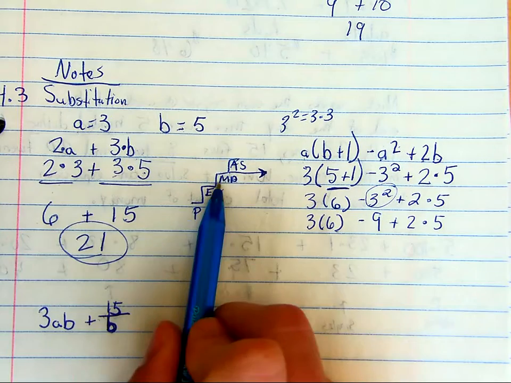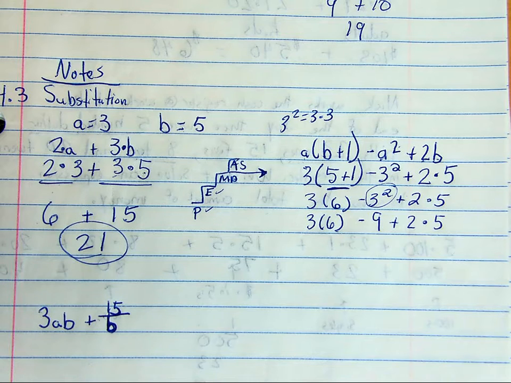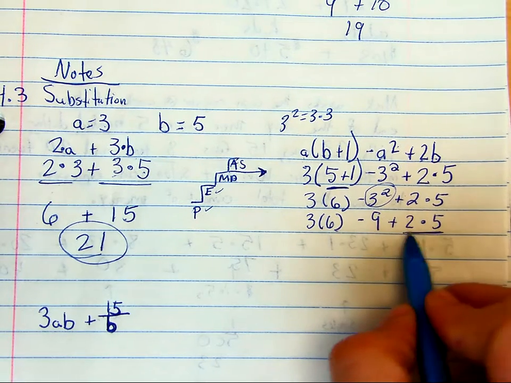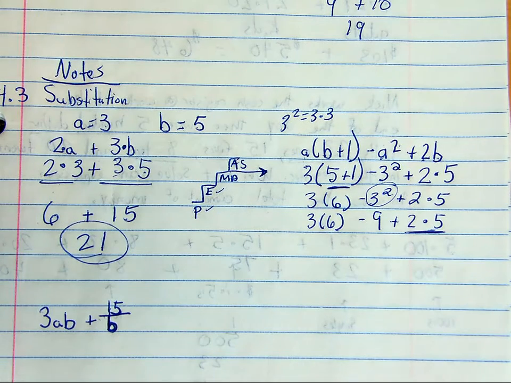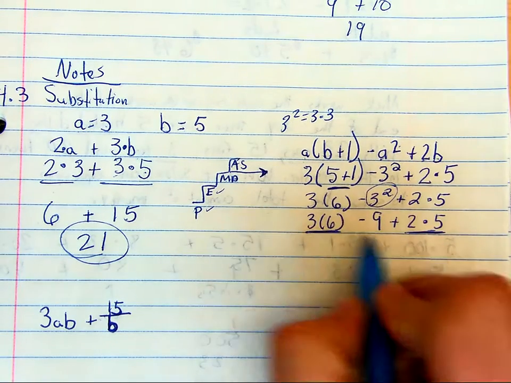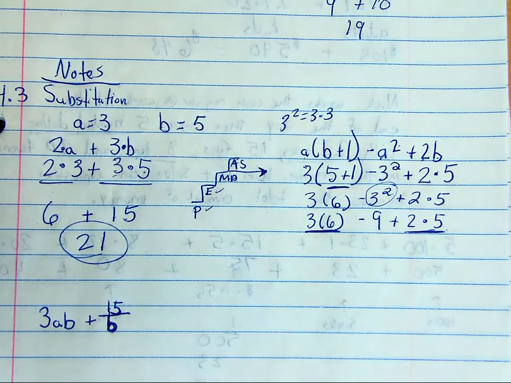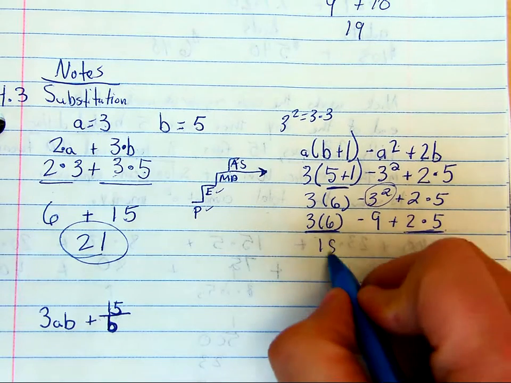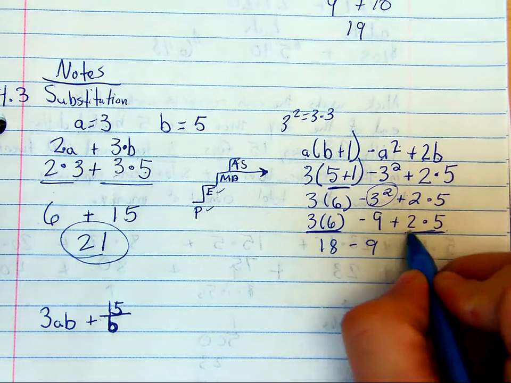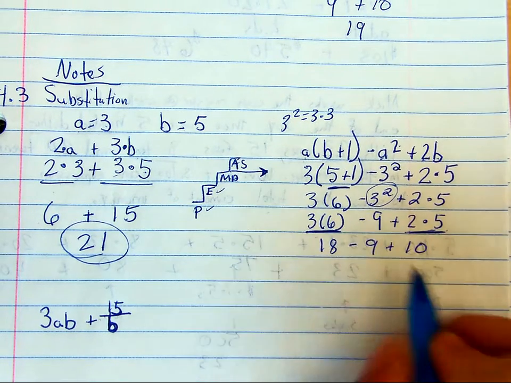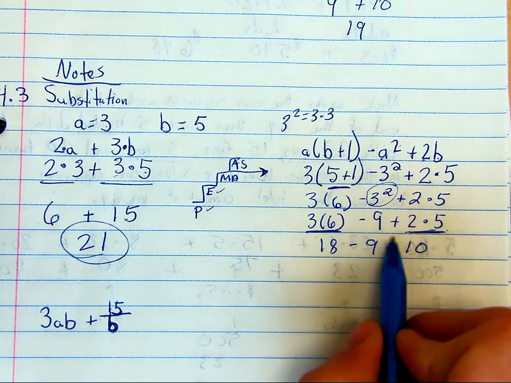Next I have multiplication and division. Anybody see any multiplication here? Kayla? 2 times 5 is one multiplication problem. Anybody see another one? Brooklyn? So I'm going to do both of these. Since they're not connected to each other, I can work them both out in the same step. 3 times 6 is going to give me 18. 2 times 5 is going to give me 10. And I'm just bringing down my subtraction, bringing down my addition.